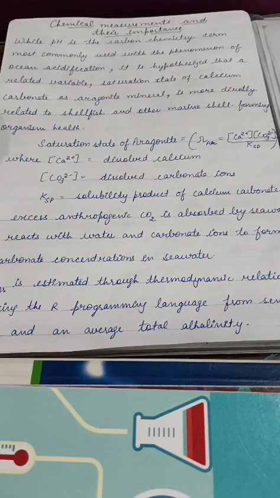Calcium ion Ca2+ and carbonate ion CO3 2-. And the saturation state of aragonite is represented by sigma Ar, which is equal to Ca2+ multiplied by CO3 2-, that is, the multiplication of calcium ions and carbonate ions, divided by the solubility product of calcium carbonate, Ksp. S for solubility, P for product. Ksp is the solubility product of calcium carbonate.